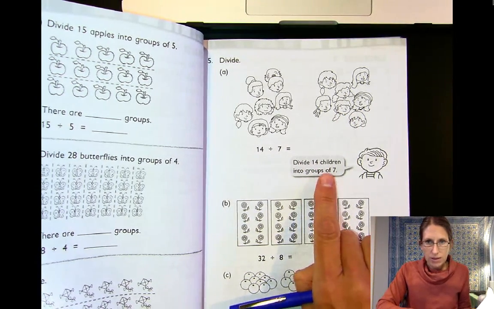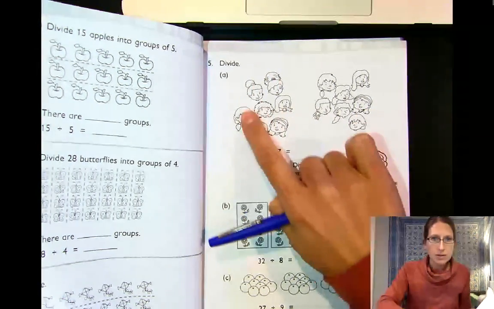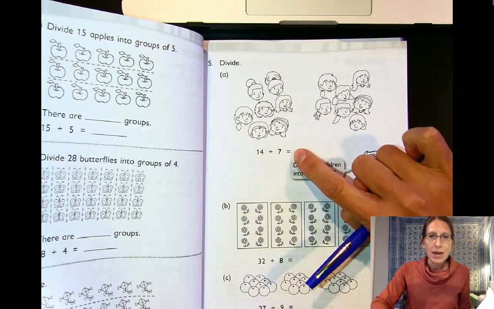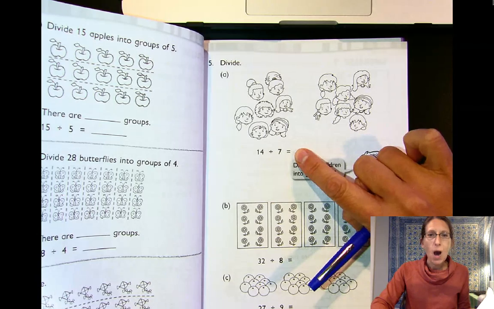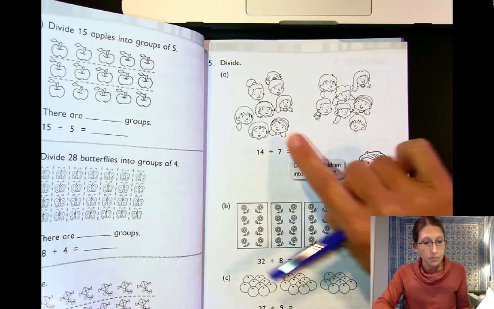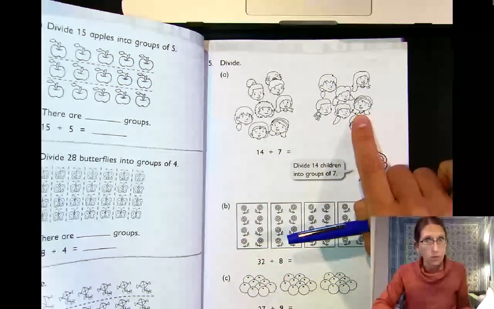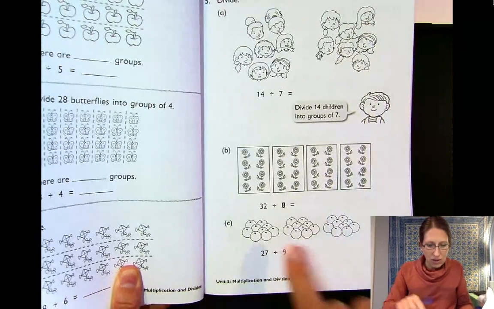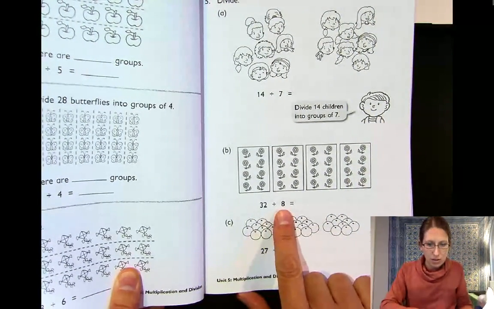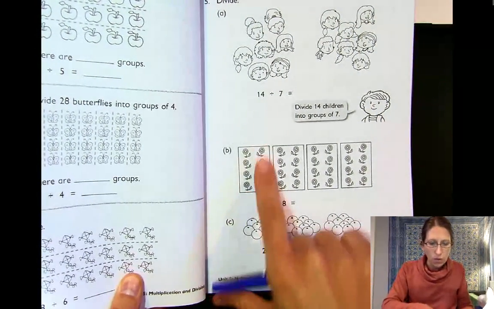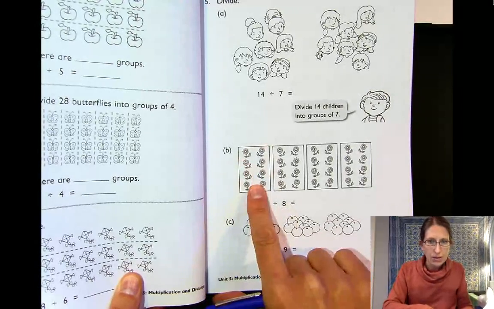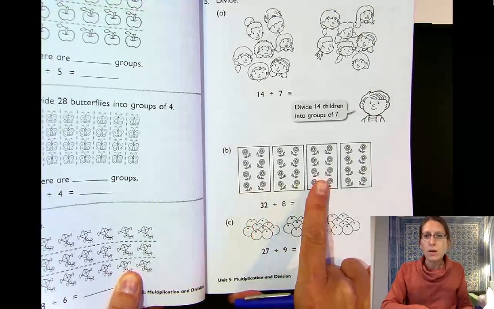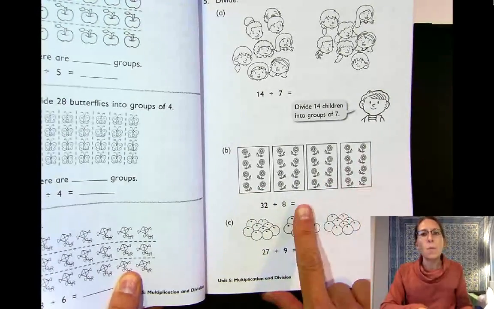They're asking us to divide them into groups of 7, and then our answer is going to be how many groups there are. Maybe you can see right now how many groups there are. And then down here, 32 divided by 8. I can see there's 4 and 4, so here's a group of 8. So here we're dividing into groups of 8, and then our answer is going to be how many groups there are.